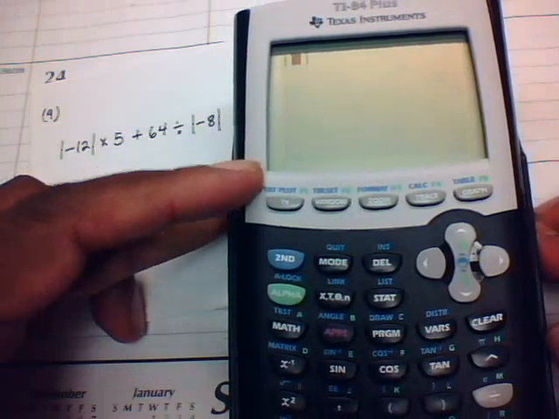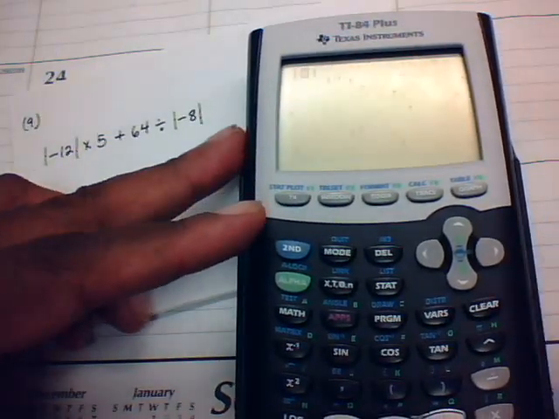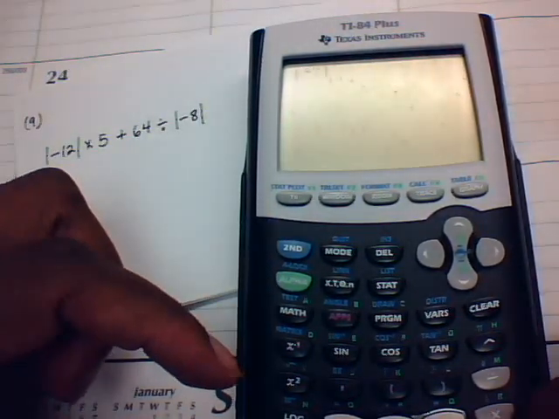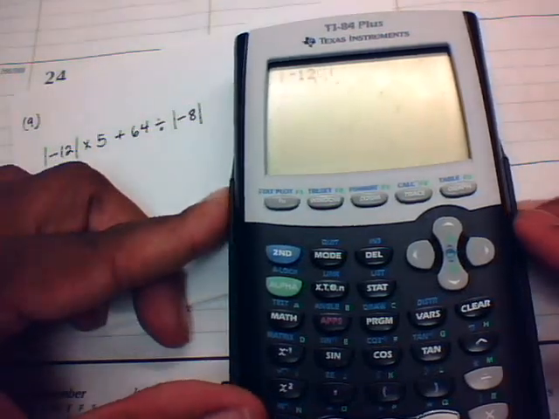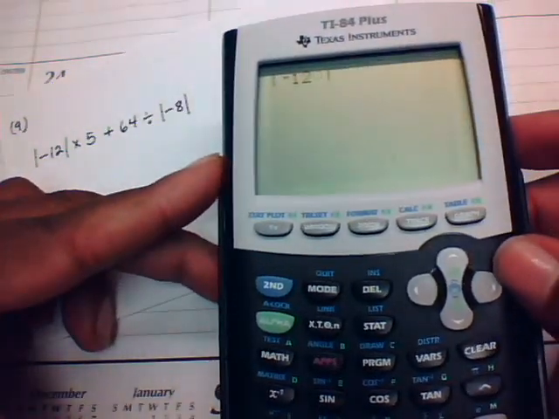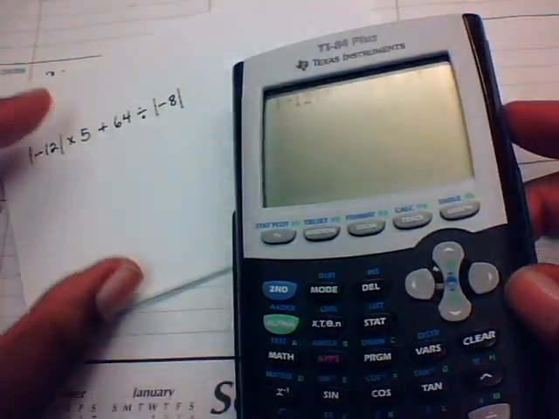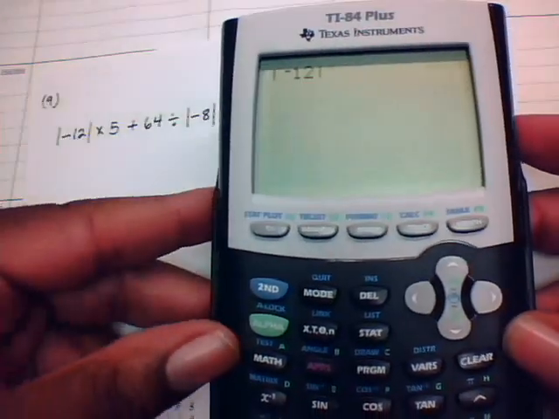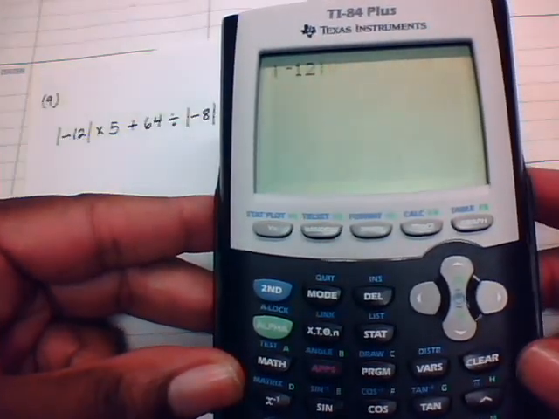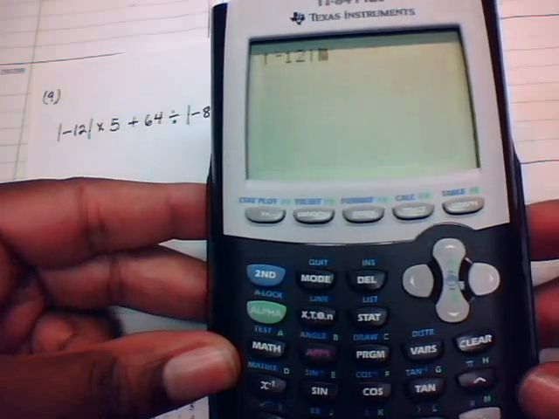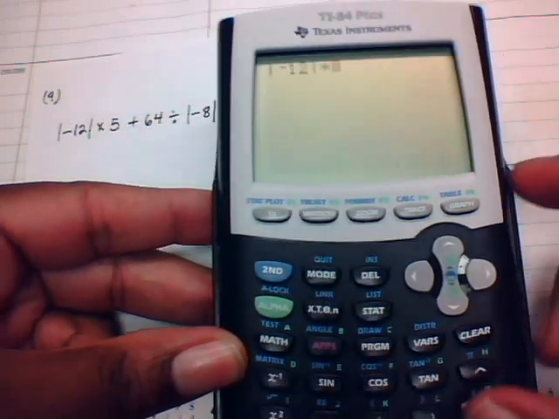And then you'll type in negative 12. Okay. Now to get out of that, you want to hit your right arrow button to get out of it. Okay. So that's the absolute value of negative 12. And then times 5.